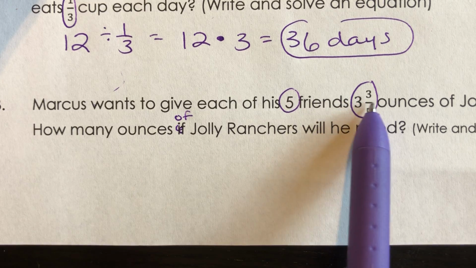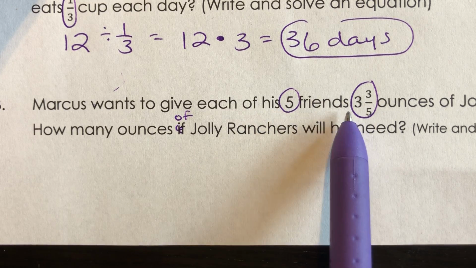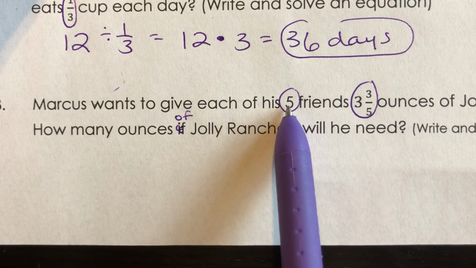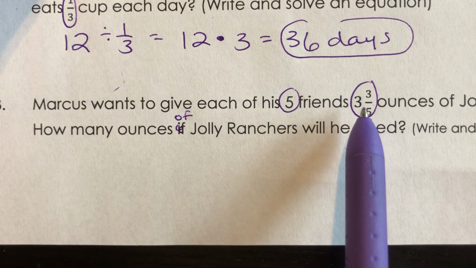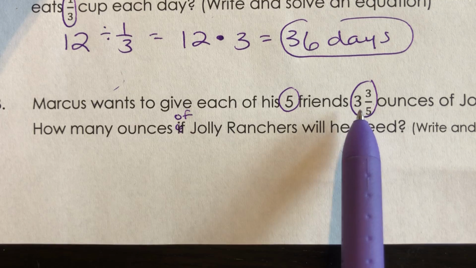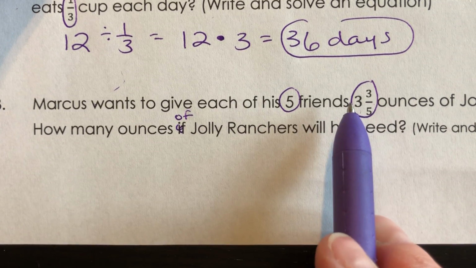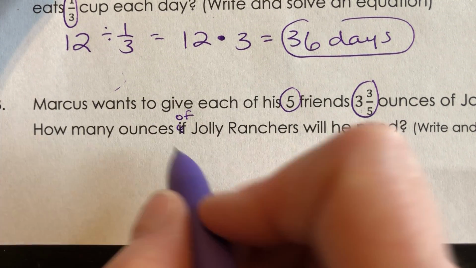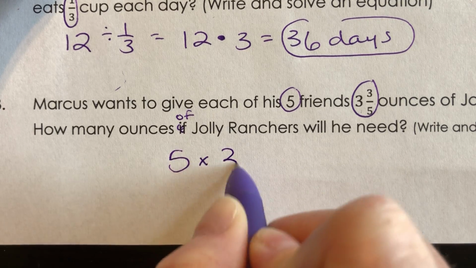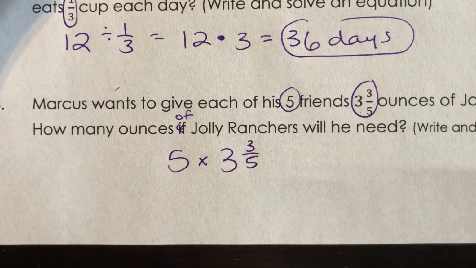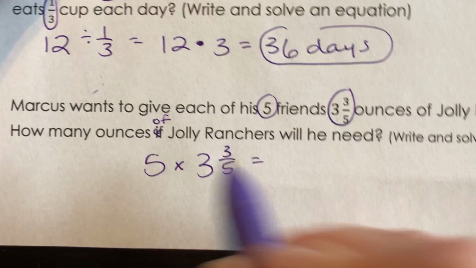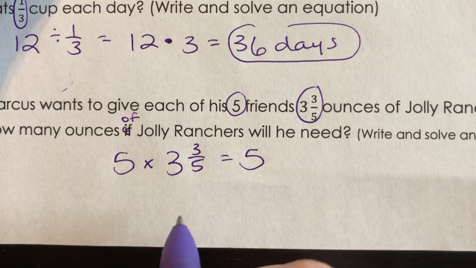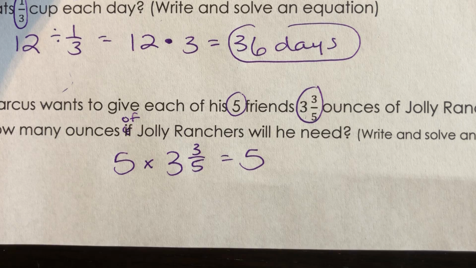Well, he needs 3 3/5 for each one of his friends, right? So he needs 3 3/5 5 times. I could do 3 3/5 plus 3 3/5 plus 3 3/5 plus 3 3/5 plus 3 3/5. Or if I know I have 3 3/5 5 times, couldn't I just do 5 times 3 3/5? I sure can, because repeated addition is the same as multiplication. Now I'm going to keep my whole number the same. And again, if you wrote 3 3/5 first, the commutative property, totally fine.